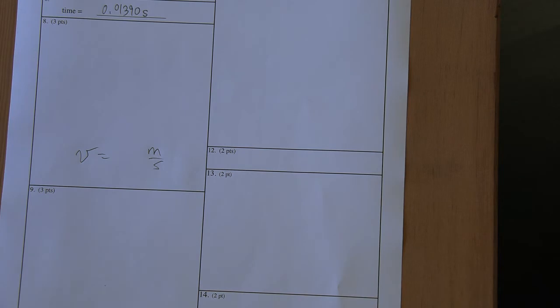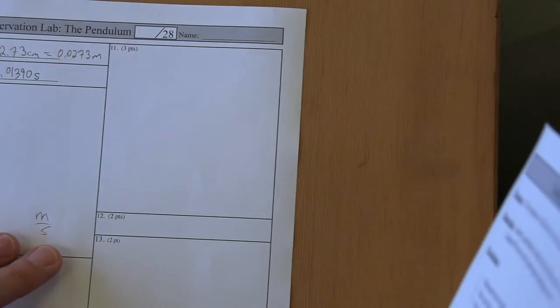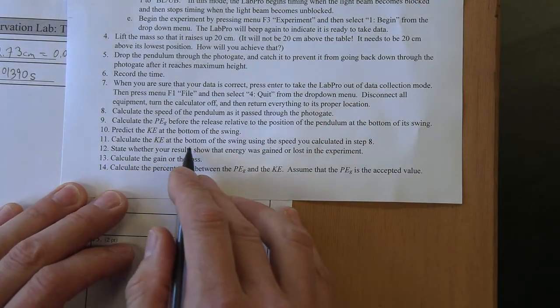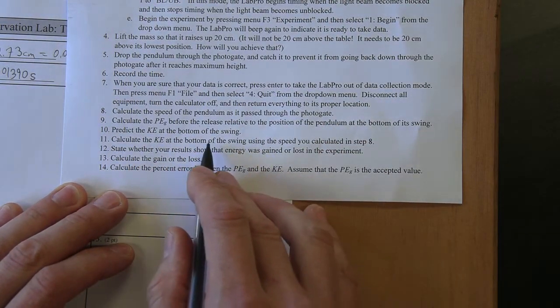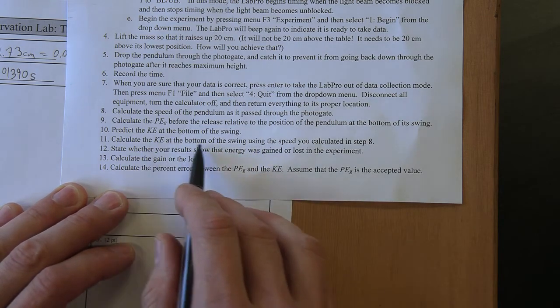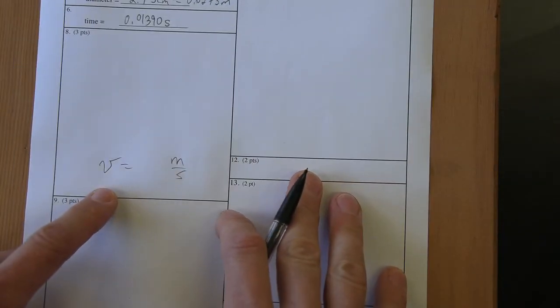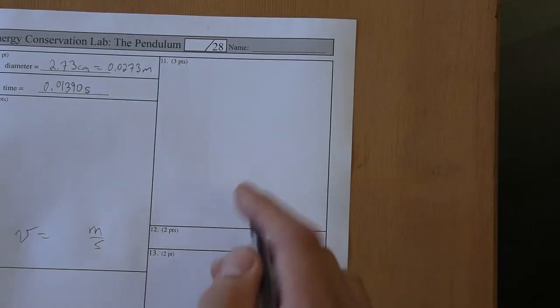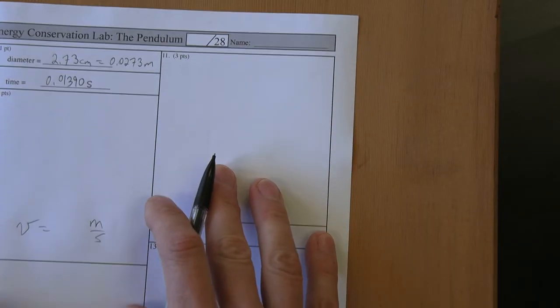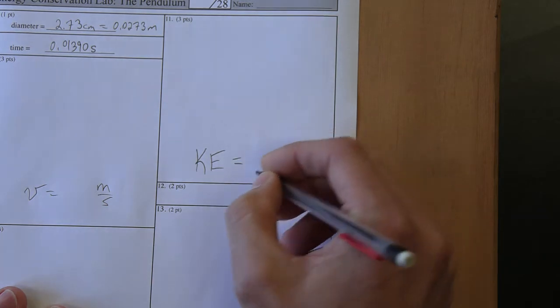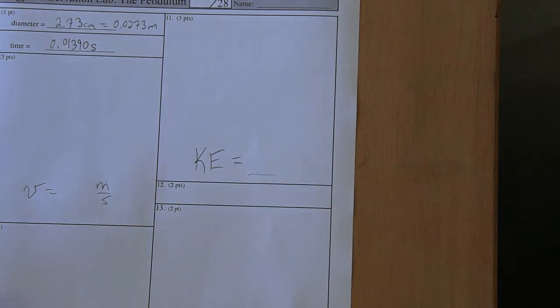On to step 11. You go to the procedure, it says calculate the kinetic energy at the bottom of the swing using the speed you calculated in step 8. So we've got a speed over here, and then over here you're going to calculate the kinetic energy, nice format and everything, and have KE equals something here.